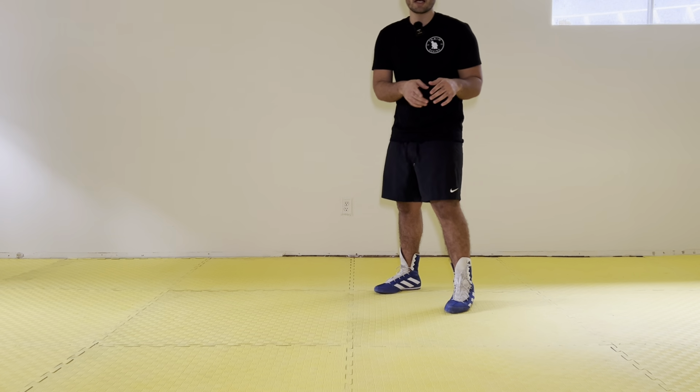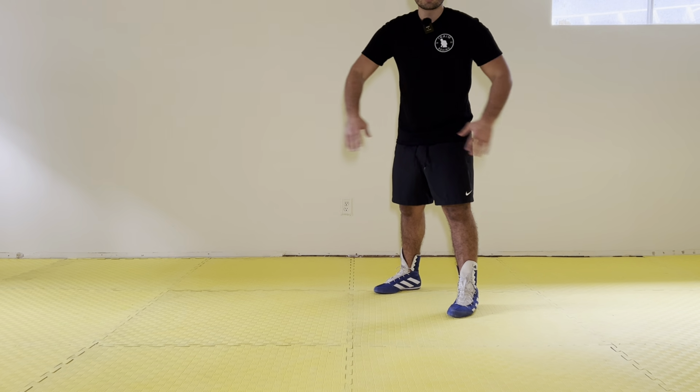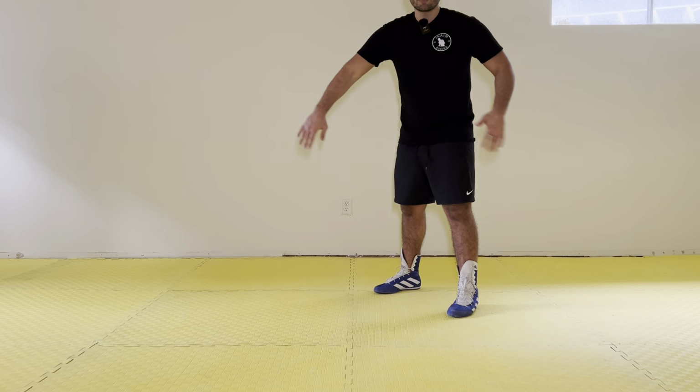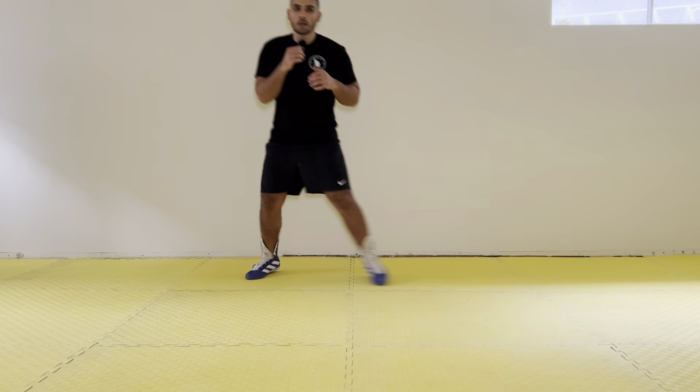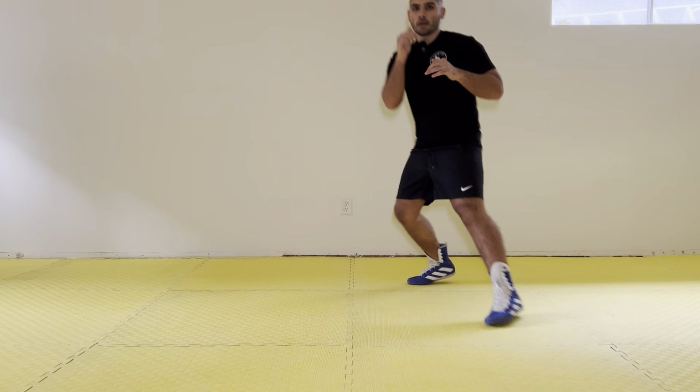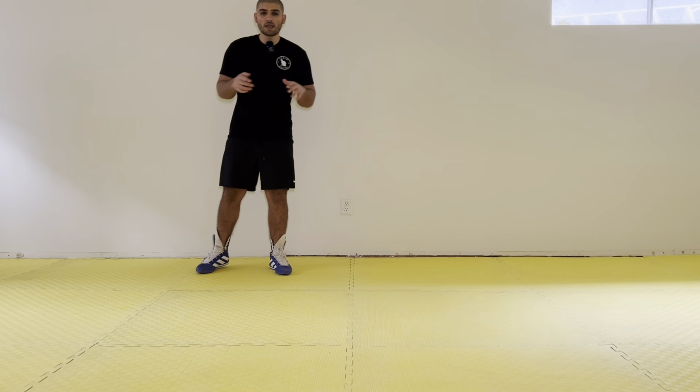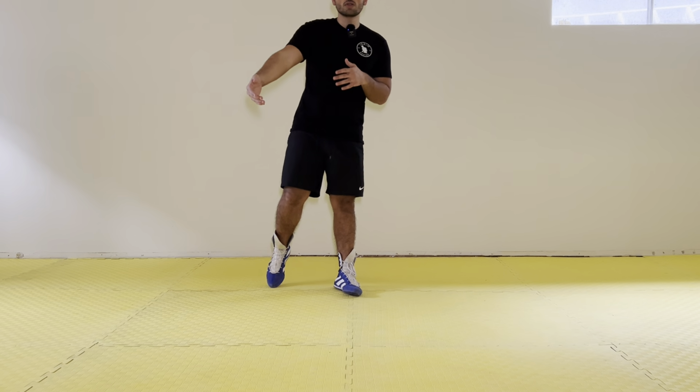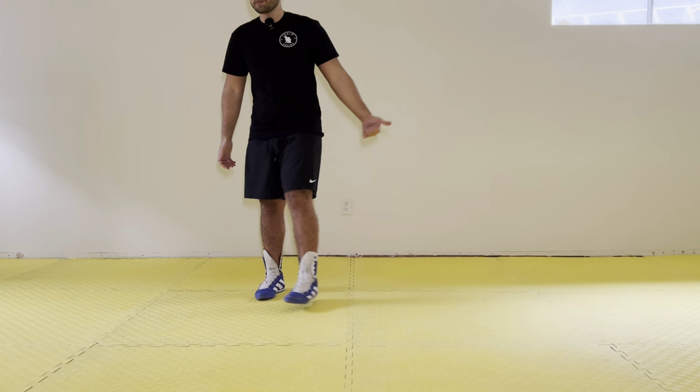Now, if I want to use the L step to go sideways or square up so I can move side by side, same L step, but I didn't step again with it to get in my original stance. I went the other way.